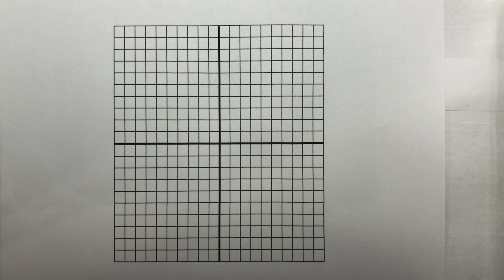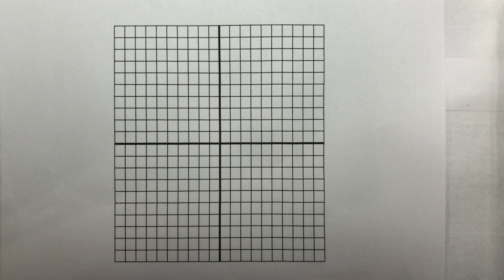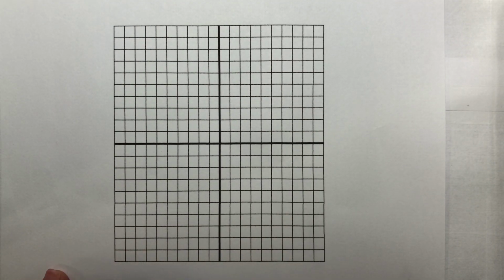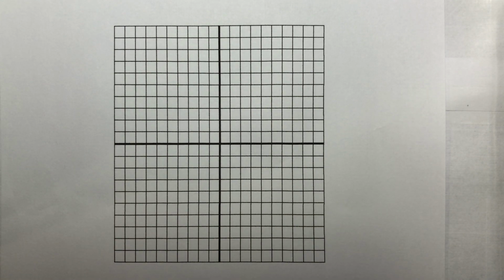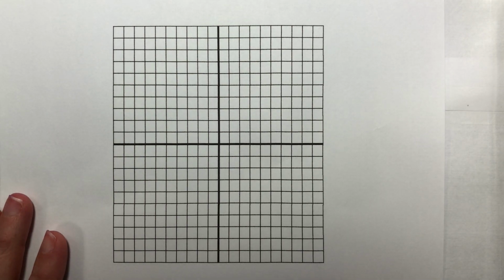This is section 3.1, part 3. All we're going to talk about here are the basics of the grid that we graph on. This is called the rectangular coordinate system. It's sometimes called the Cartesian coordinate system. There are other kinds that you learn in pre-cal, but for right now, this is what we're doing.